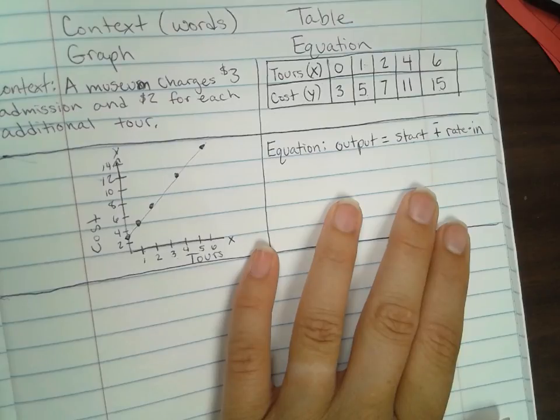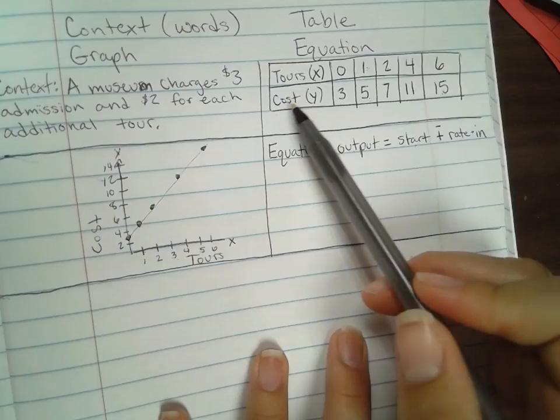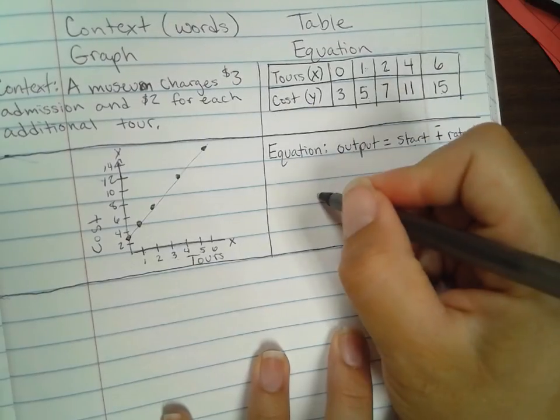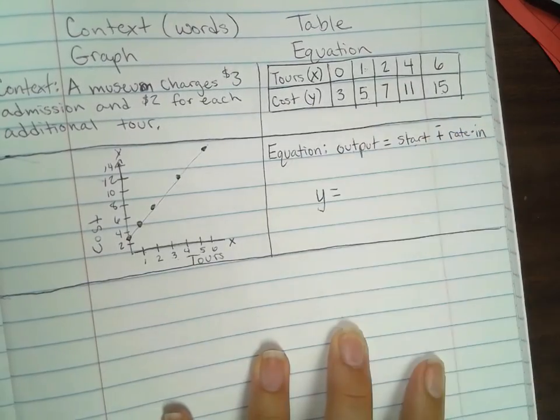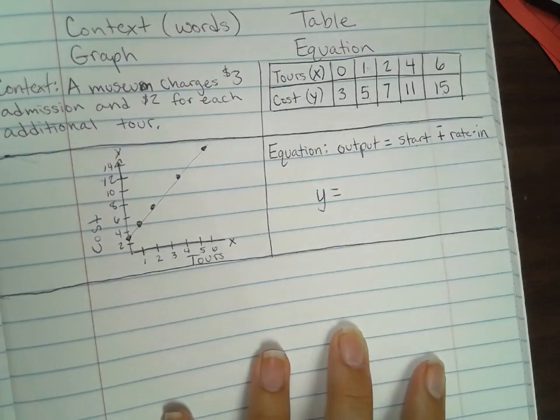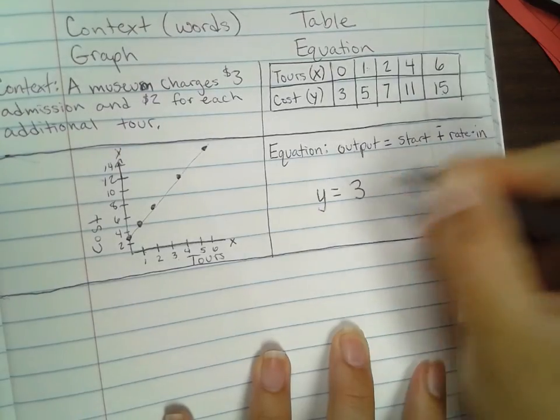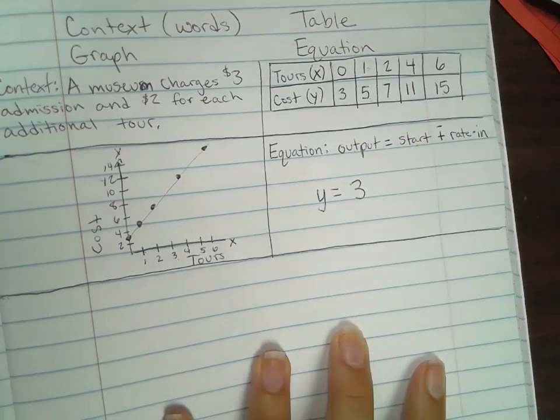So you'll see that from this example. Our output was cost, so we're going to write y equals. Now, our starting cost. Where did our cost start? At $3. So my starting point here was 3. No matter what, we had to pay $3 to get in the museum.